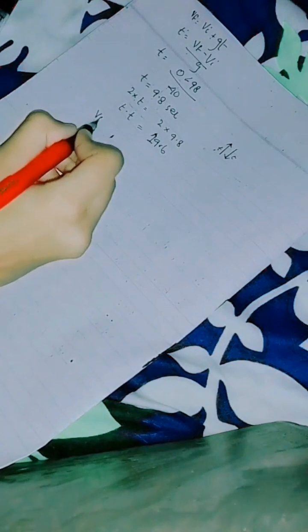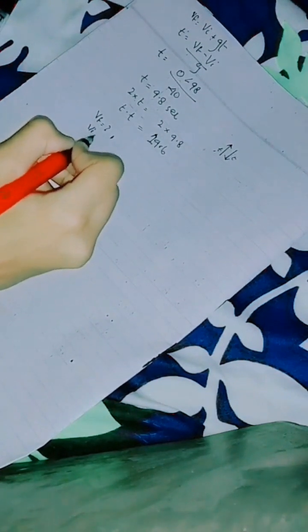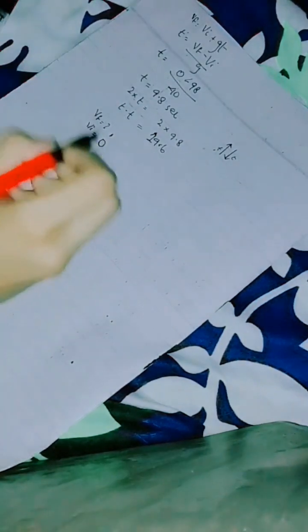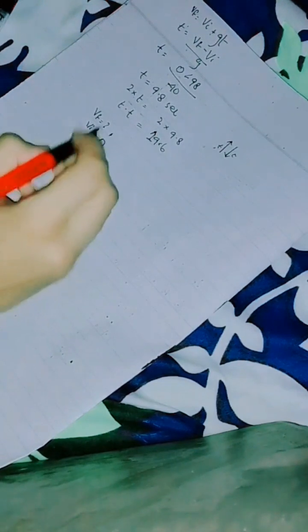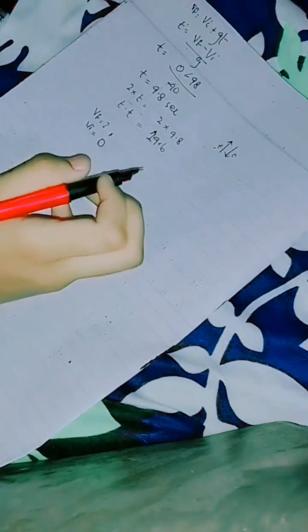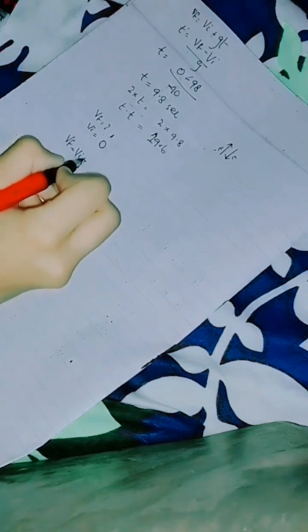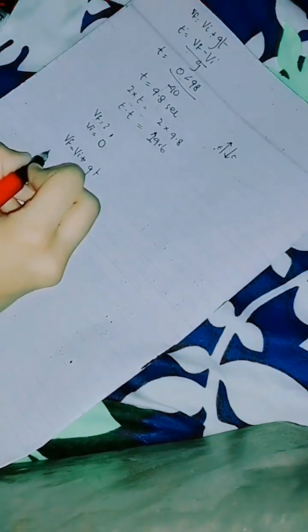Then we find the final velocity. When the ball comes from up to down, the initial velocity would be 0. Now Vf is equal to Vi plus Gt.